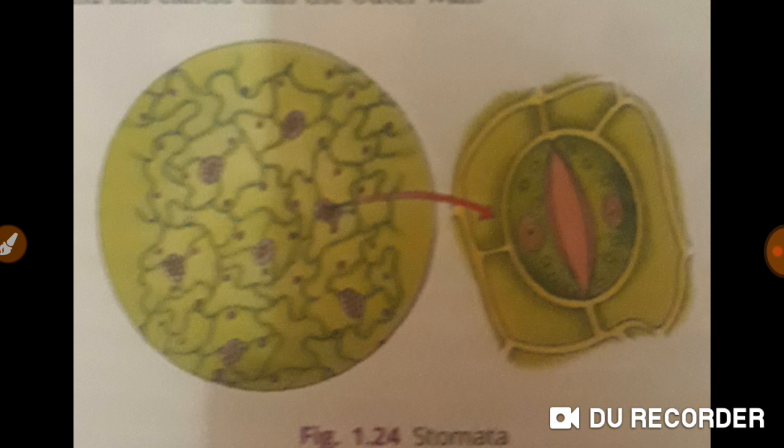Now the opening and closing of stomata. When is a stoma open? When is it closed? That depends upon the turgor pressure of the guard cells. Guard cells are the cells which surround the stomata. They are bean-shaped, kidney-shaped cells. They surround the stomata.